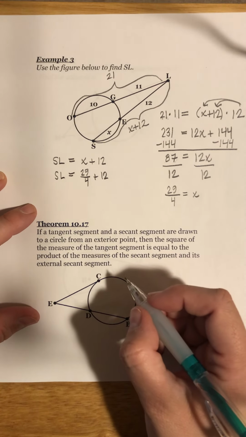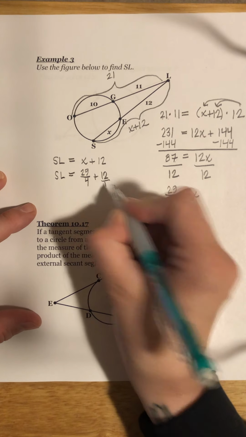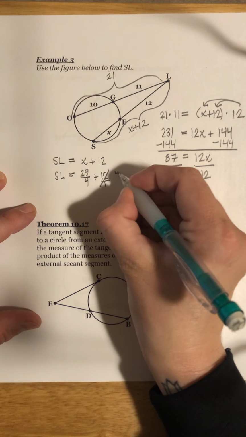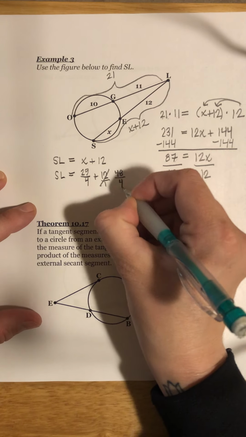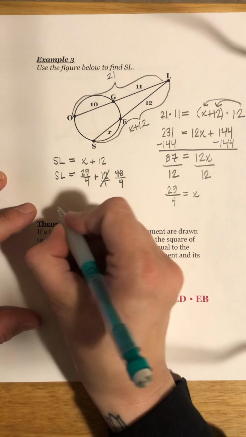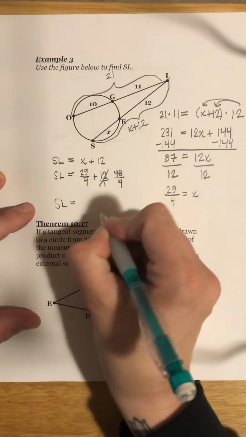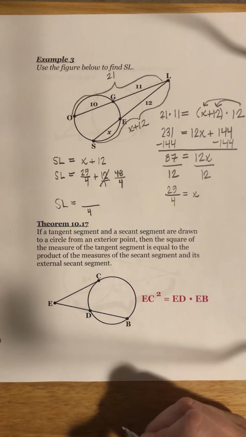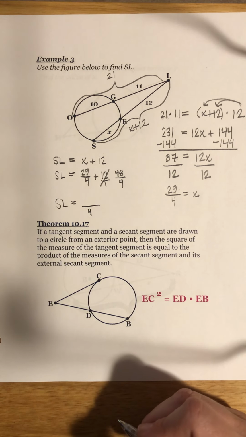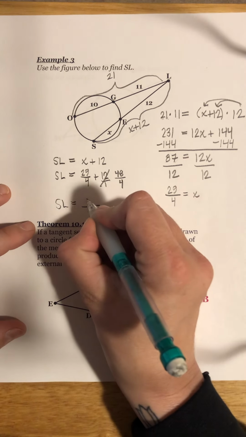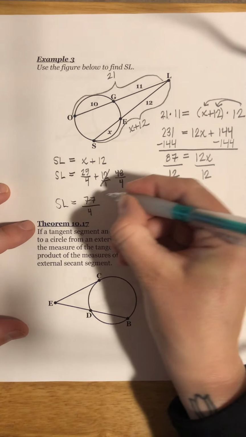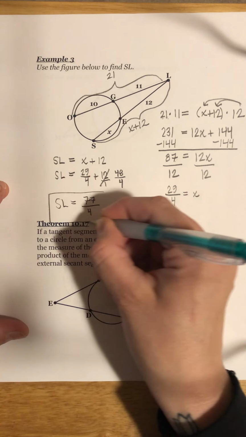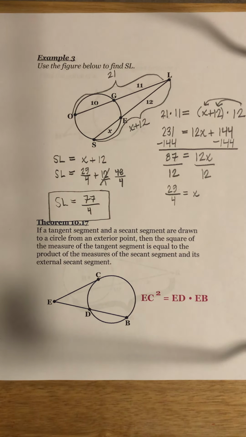But we need a what? We need a common denominator. So right now this is like a 12 over 1. I'm going to turn that into a 48 over 4 because I needed that common denominator. Remember, when you add fractions, keep your denominator the same. Add your numerators. So 29 plus 48 is 77. And that doesn't reduce, and so that can be our final answer unless you just have a hankering to turn it into a mixed number or a decimal. This is a great answer for your final answer.